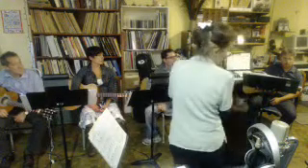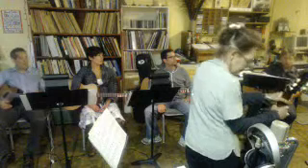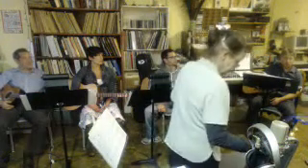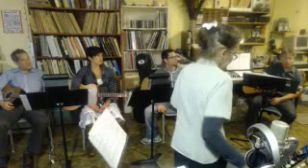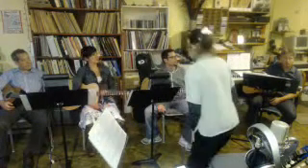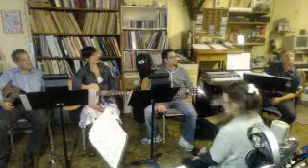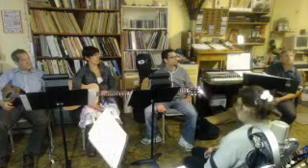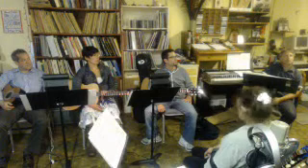Gene Autry wrote a book on music composition, believe it or not, and I looked around for that book for over 30 years before I found it. I was very lucky to find a very rare copy of it. And when we sat down to look at it, we were shocked, because he said all you need is 5 chords. 5 chords and you can play anything, absolutely anything.